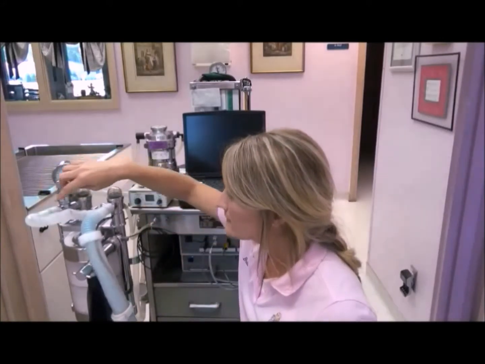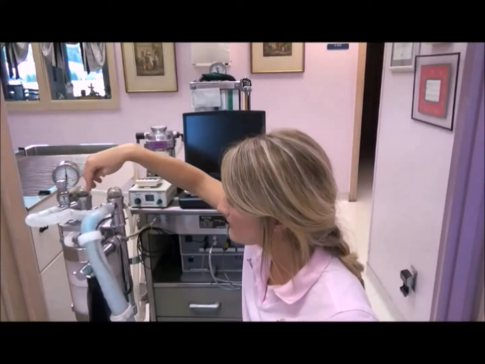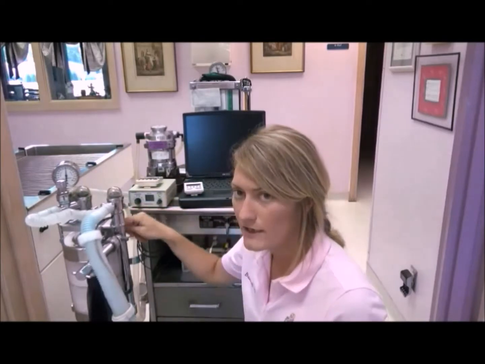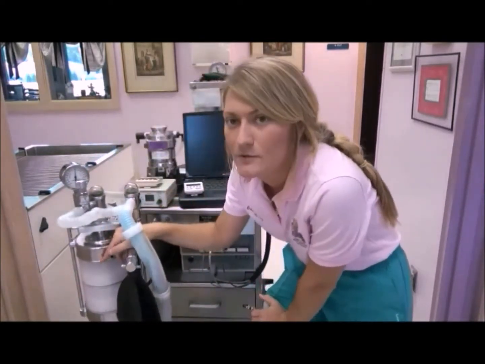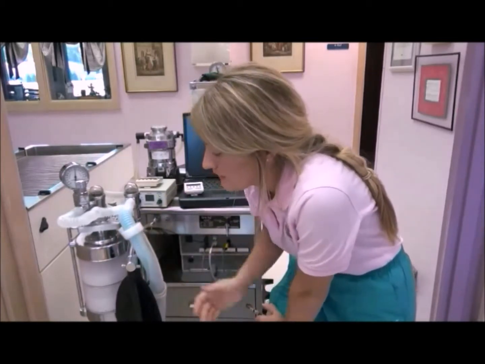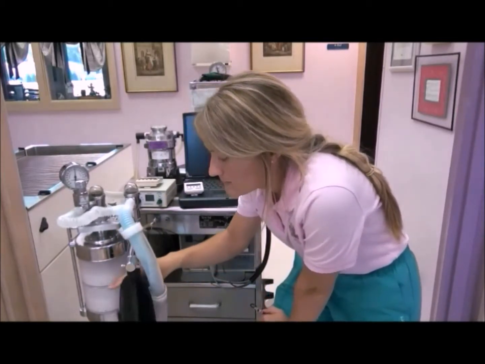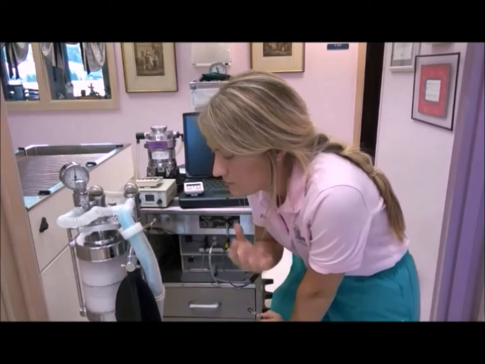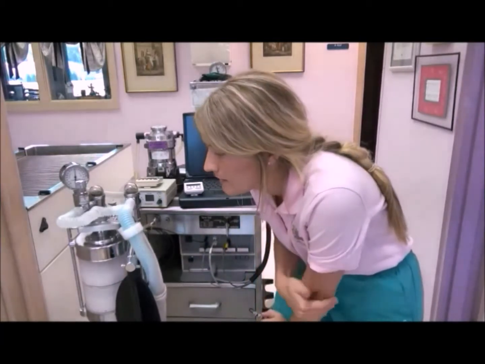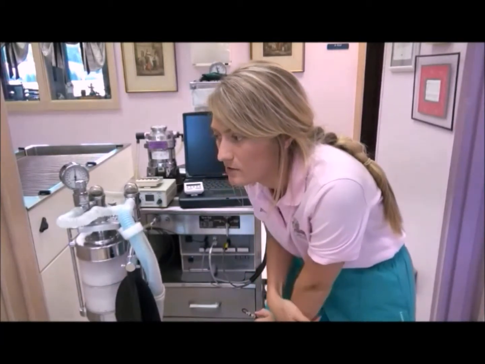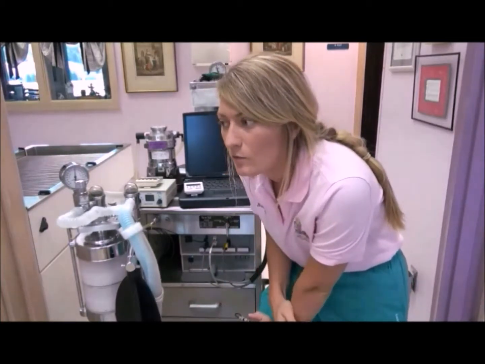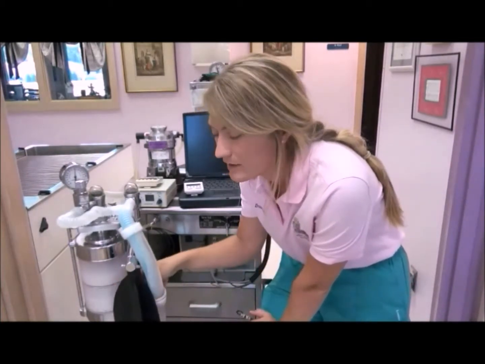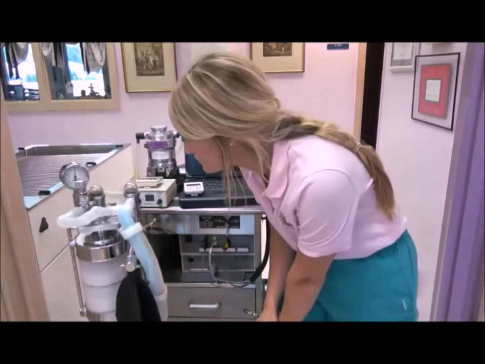From that point, the gas then travels to the CO2 canister. And this works by absorbing the carbon dioxide expelled in the animal's breath. So once the CO2 granules have been used up, it turns a purple color. I know the purple color does go away shortly after the anesthetic procedure is stopped. So we routinely change it every 30 days, if not sooner.